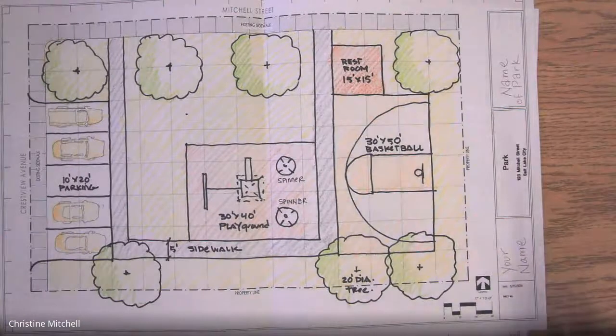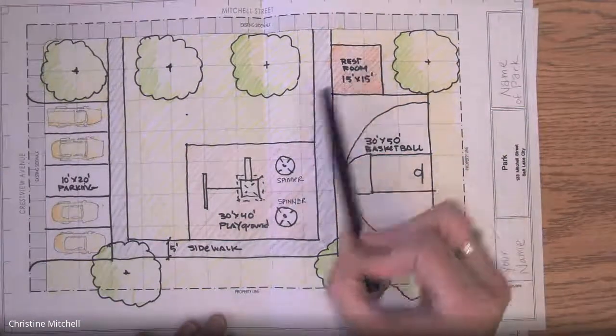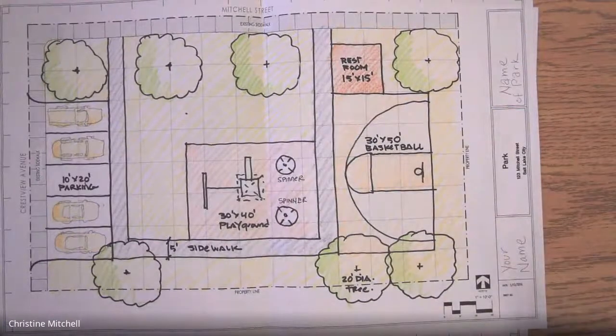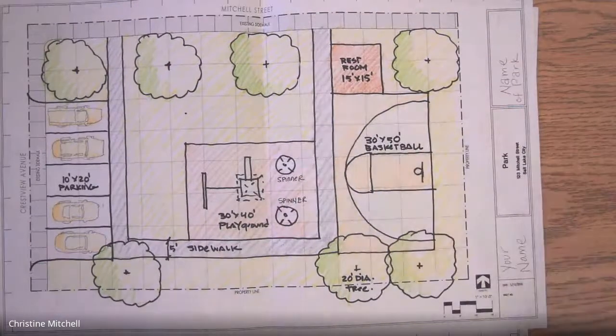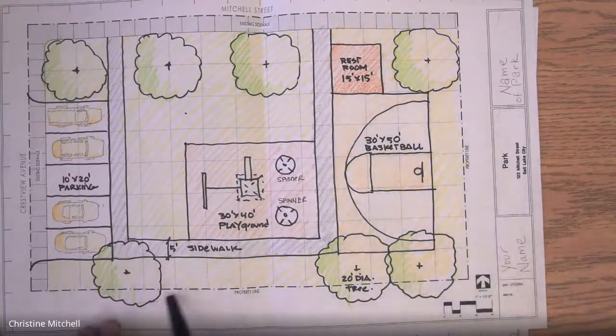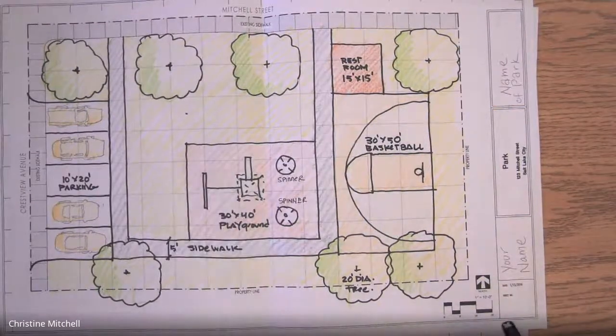Where do you need the restrooms? I think it's the little kids that always need the restroom the most. So you want it pretty close to the playground, but not so close, like right next to it. Close enough. You think about, do we want more trees? Maybe we would want another tree over the playground so that it will cool it down a little bit.